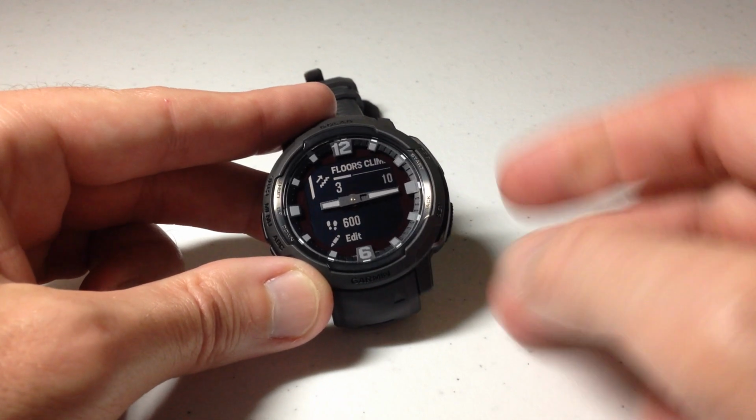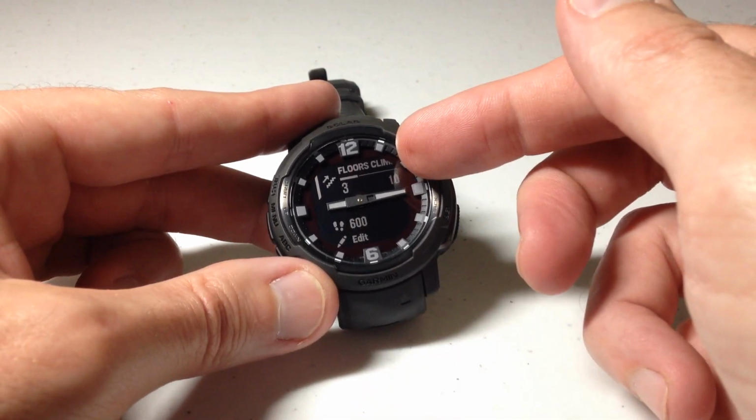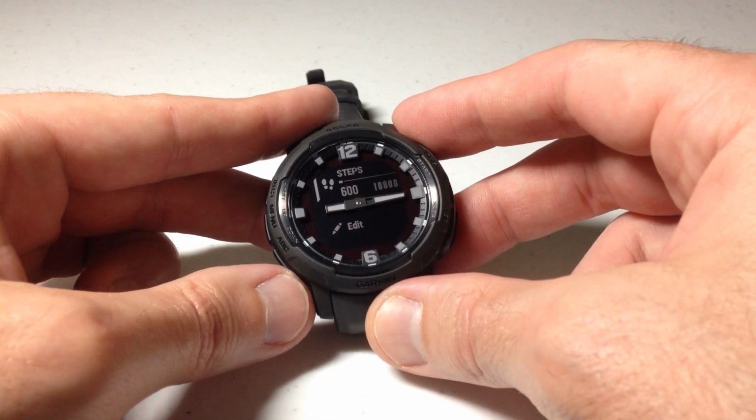Now, when I go into my glance listing, forest climbed is the first one, steps is the second one.